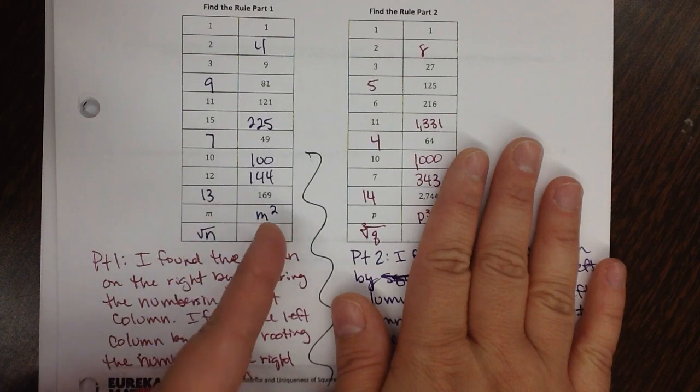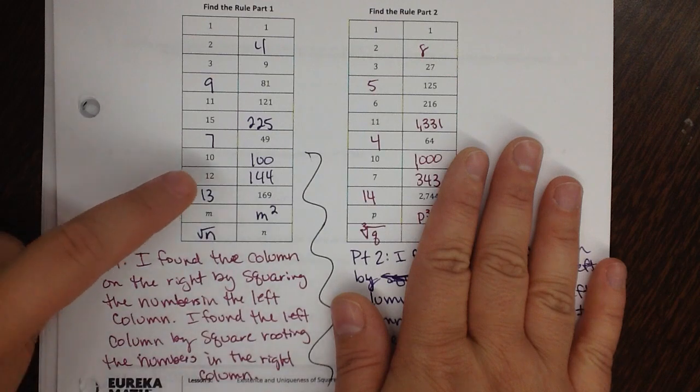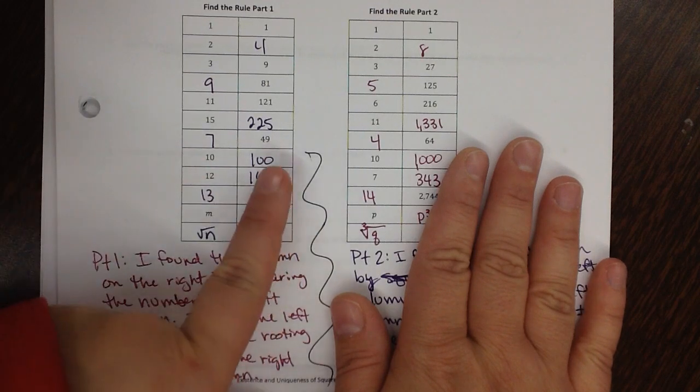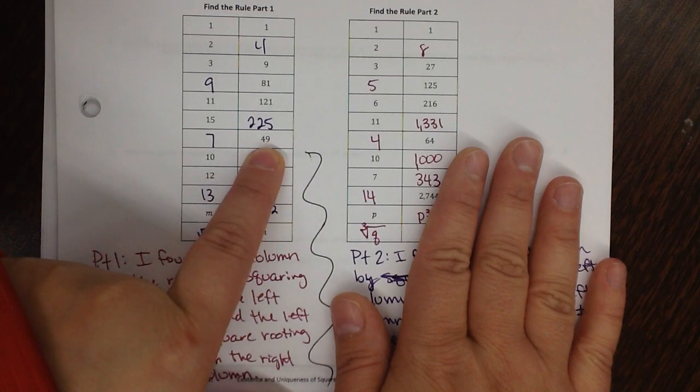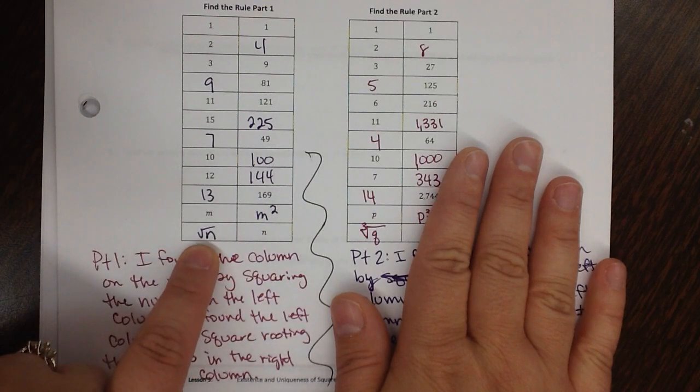So m would be m squared. I found the left column by square rooting the numbers on the right side. So the square root of 49 is 7. The square root of n is the square root of n. That's how that would be written.